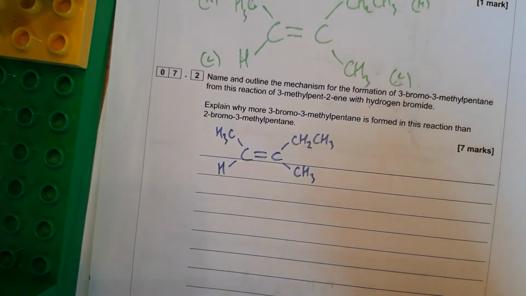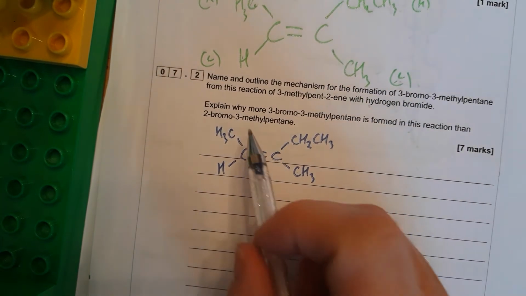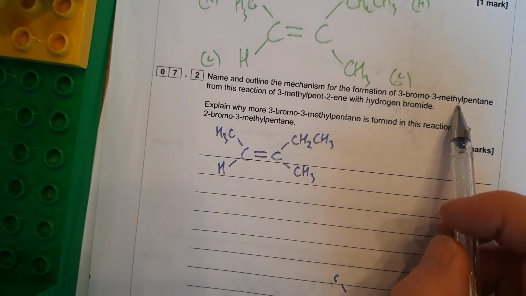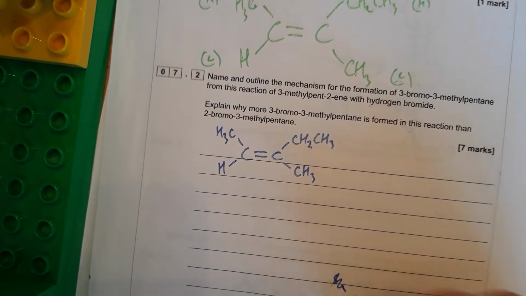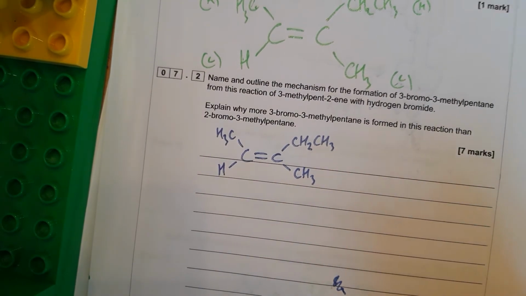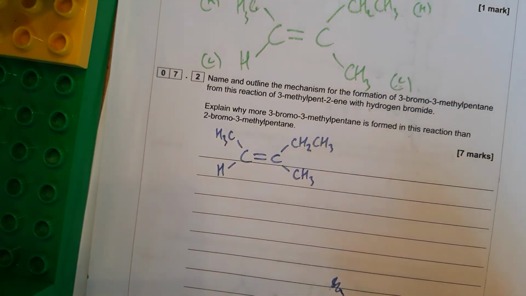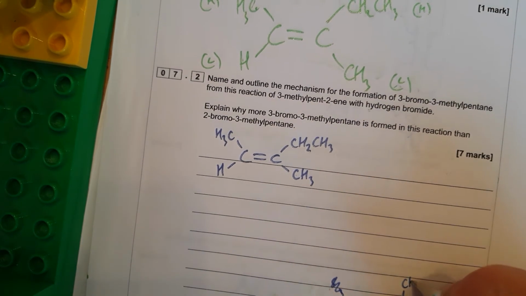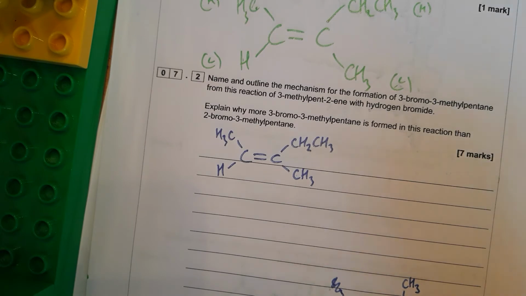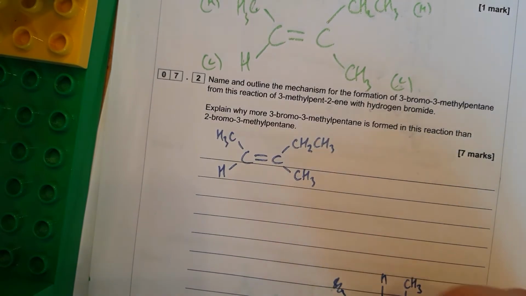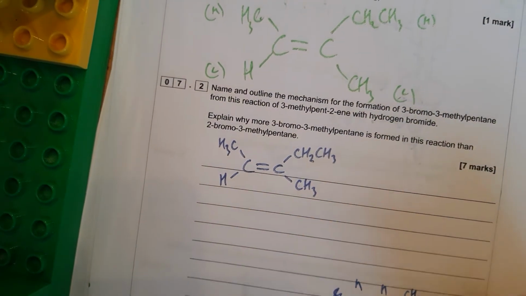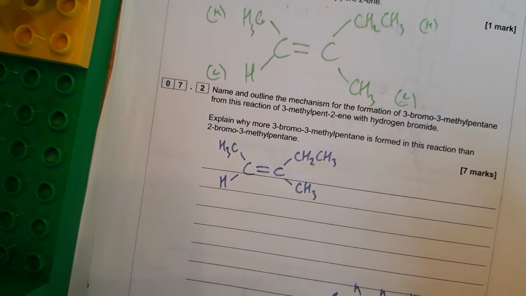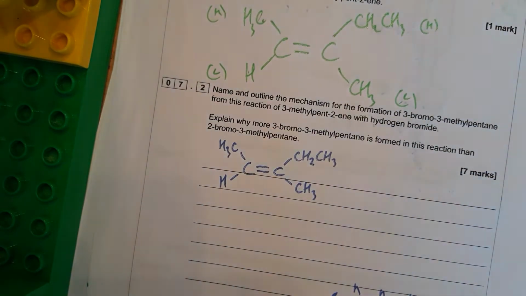Okay, 3-methylpent-2-ene. Explain why 3-bromo-3-methylpentane. For the formation, sorry, I wasn't reading that right. I got a bit distracted. I got a text message come through. 3-bromo-3-methylpentane. So that's what I'm doing first. I'm just making sure I've drawn the starting material and the end product.